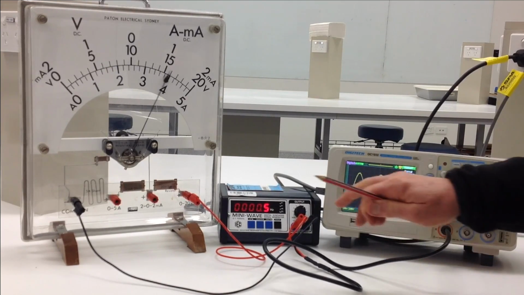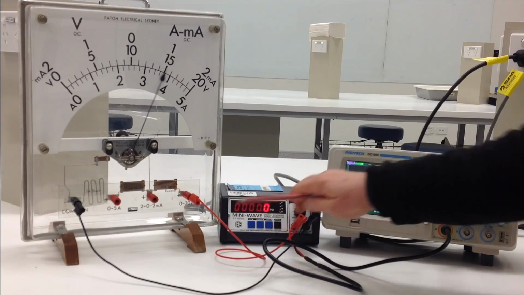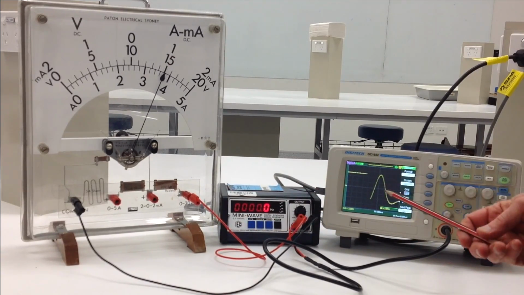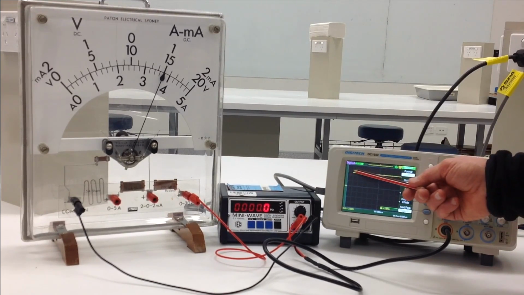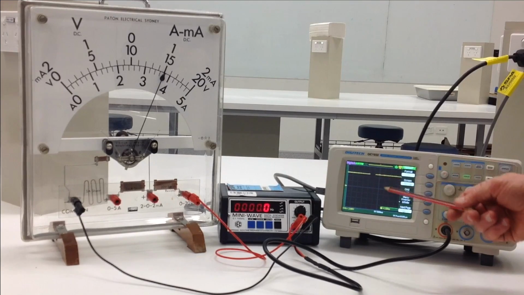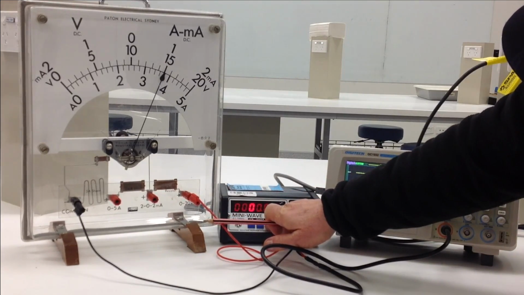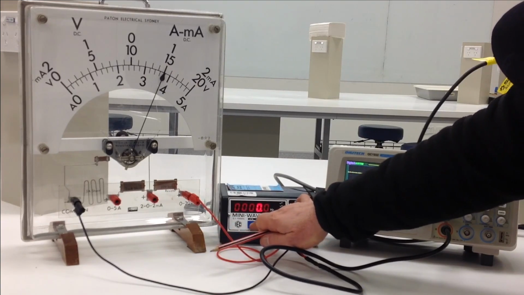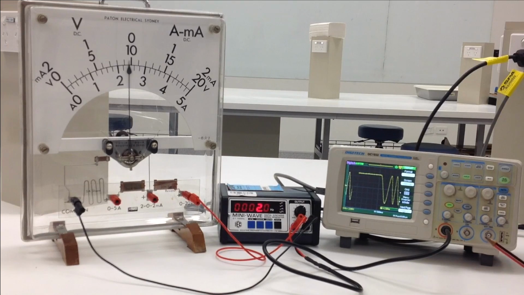Let's go to an even higher frequency. Let's take the digits down in there to 0. At the moment I have a DC voltage of about 5 volts, a straight horizontal trace across the screen. No change at all. Let's select a different digit in the ones column, and we'll go up to 2 cycles per second, 2 Hz, 2 oscillations in a second.